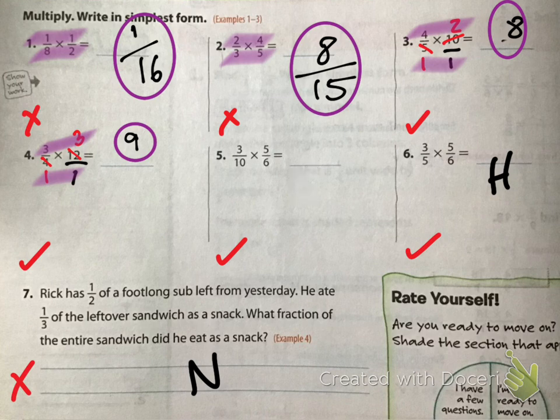Excellent. Clara, what can I cross cancel for this one? You can cross cancel 3 and 6 and 5 and 10. Oh, we can cross cancel them all. What do the 3 and 6 become? 3 becomes 1 and the 6 becomes 2. Perfect. They're both divisible by 3. What about the 5 and the 10? The 10 becomes 2 and the 5 becomes 1. Excellent. Because we both divide by 5. We cross multiply. And what do we get? 1/4. Excellent.